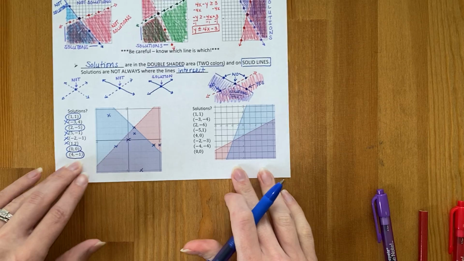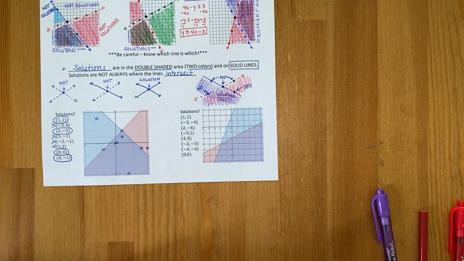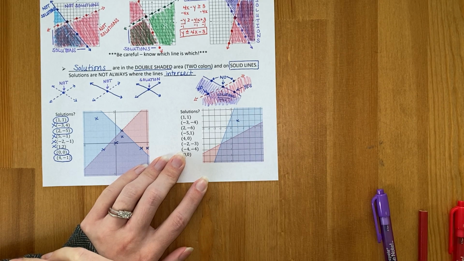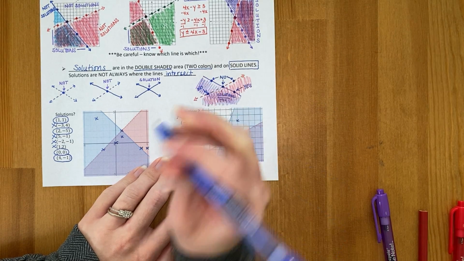All right, we have one more example. If you would like to try this example on your own, now's a great time to pause the video before we move forward. So to work through this one, if I go to the point 1, 1, okay, it's only in the blue section, so that makes that not a solution.